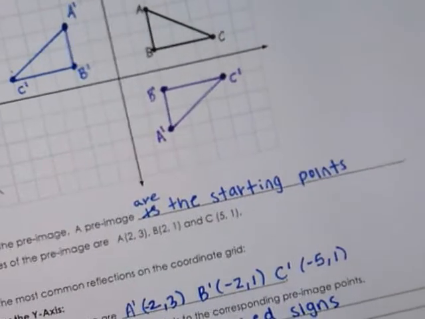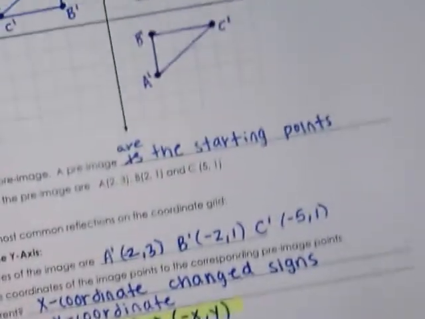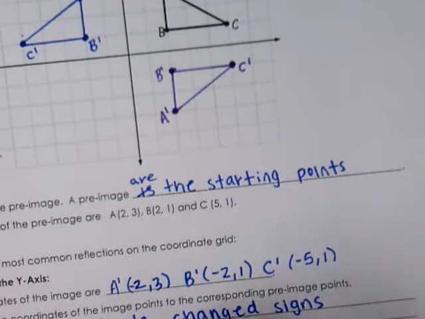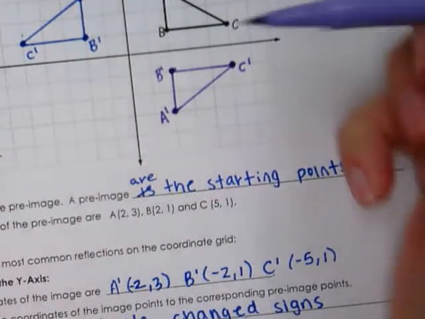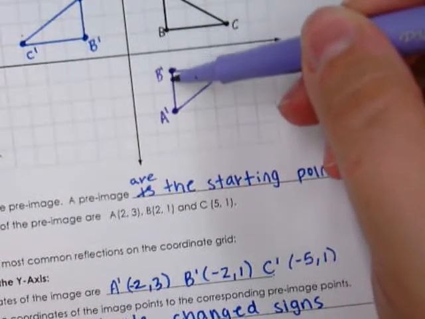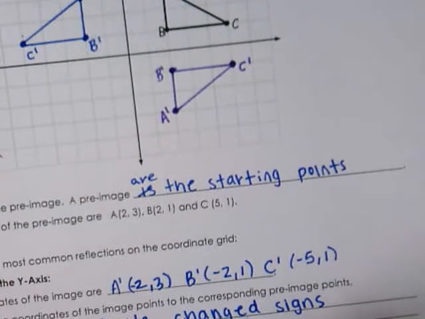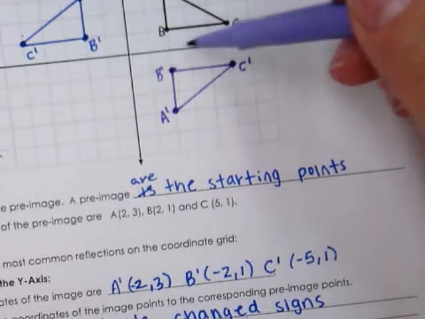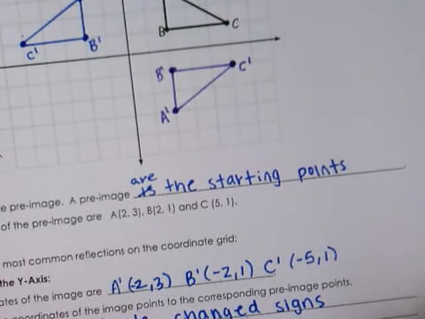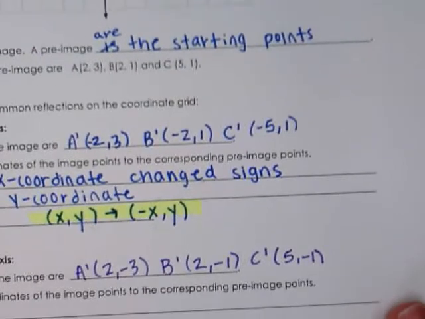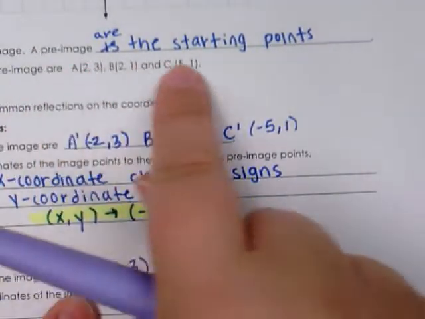So for this one, let's now list where the coordinates of the image are. So looking at this image, A prime is now at 2, -3. B prime is at 2, -1. And C prime is at 5, -1. All right, so I've written those down, and now let's compare them to the pre-image.